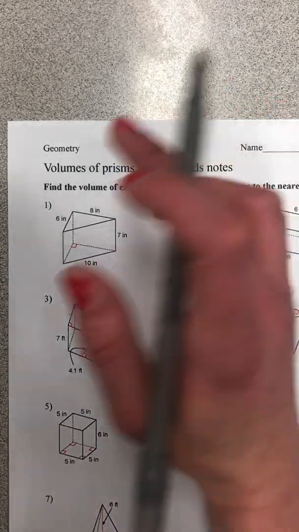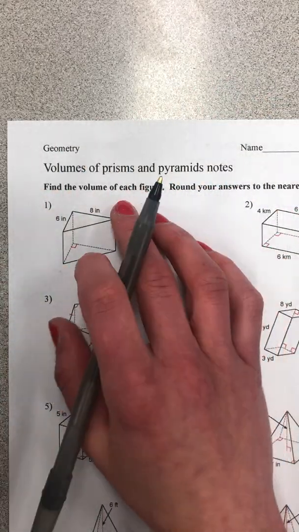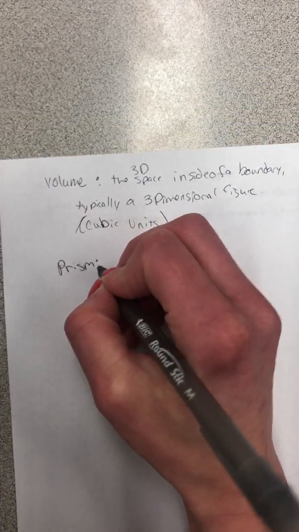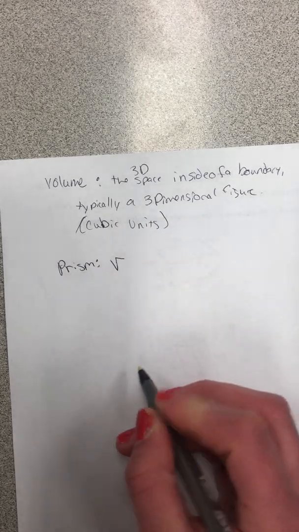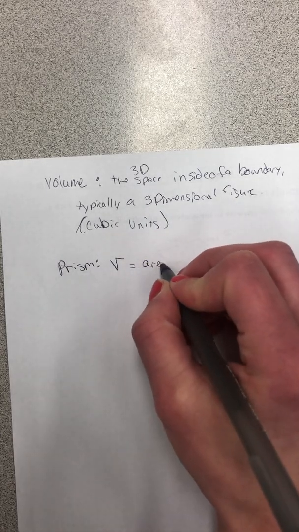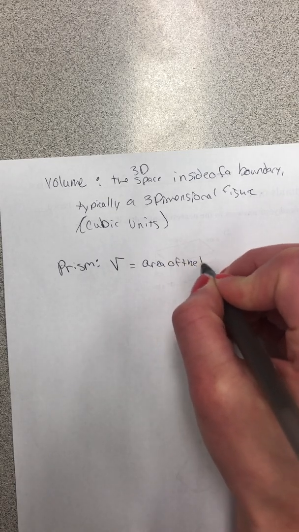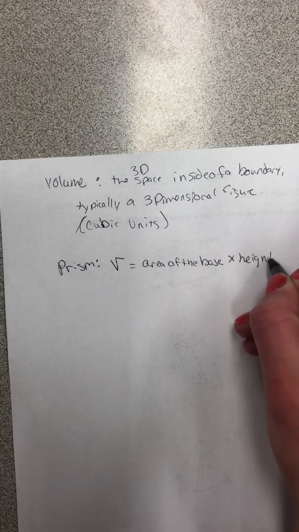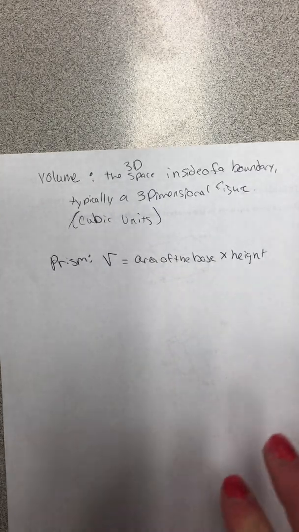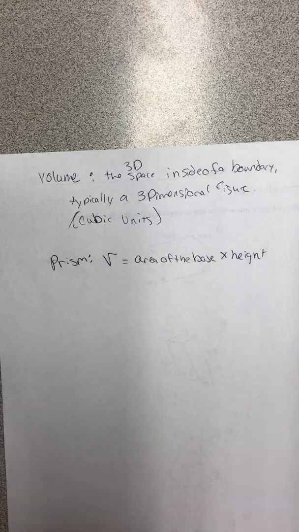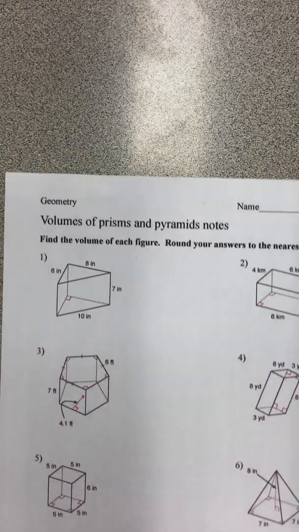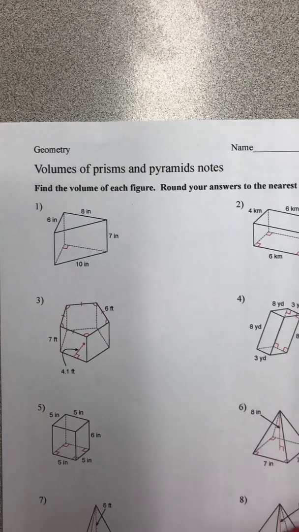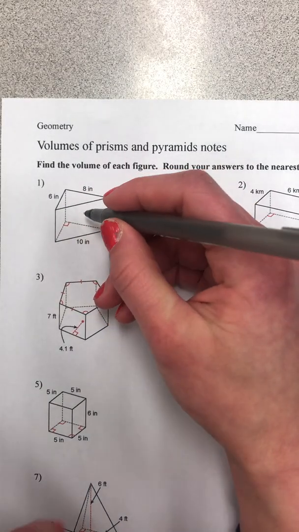So let's start with this one. Let me read it. For a prism, the formula for volume is the area of the base multiplied by the height. So we're going to take the area of the base and multiply it by the height, and that'll give us the volume of our prism. So let's look at number 1 on our note sheet. We're going to start here.